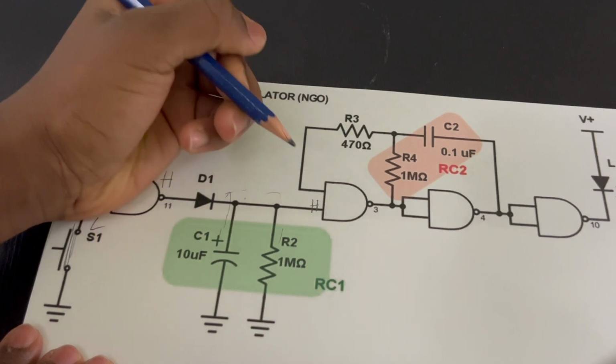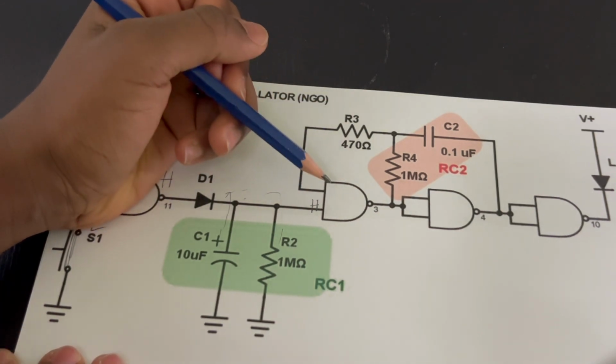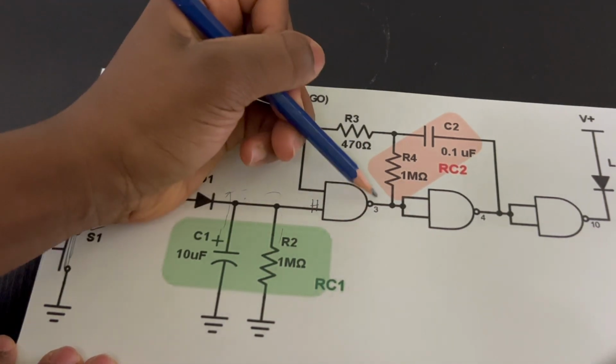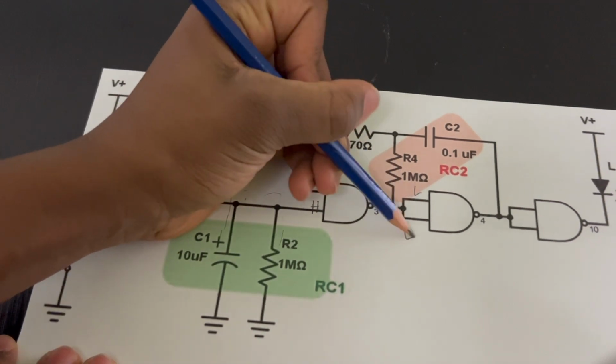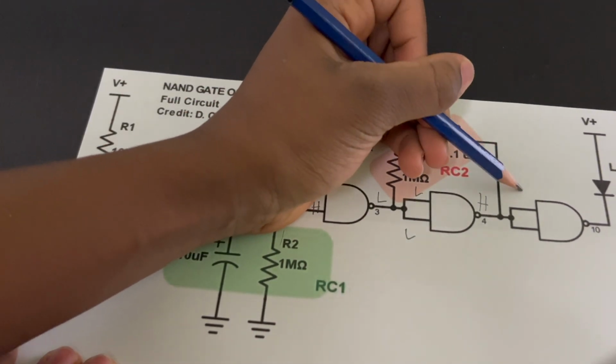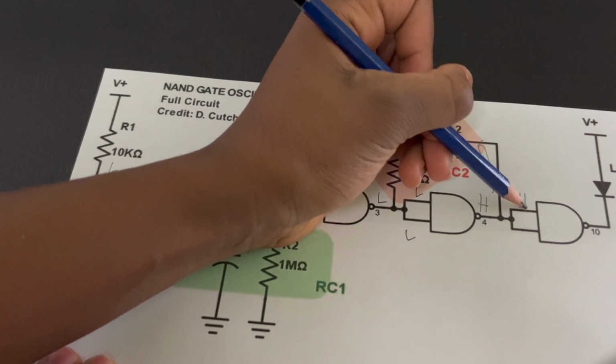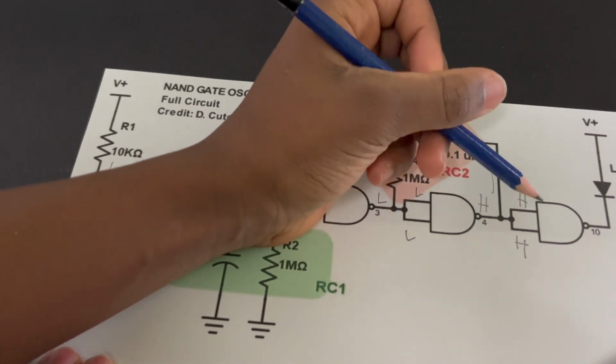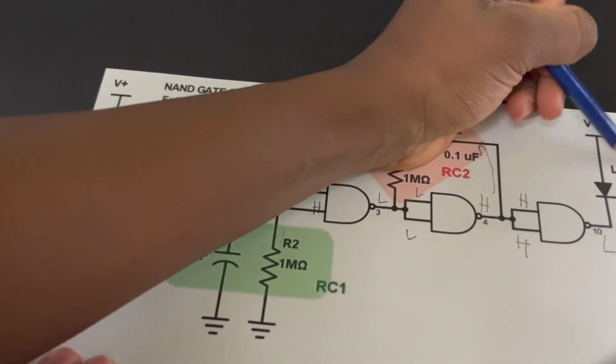And the high shows up over here, and the NAND gate acts as an inverter because it's a universal gate and becomes a low. The low and the low equal a high, and then the high charges the capacitor, and the high still goes through these two pins to output a low, which lights up the LED.